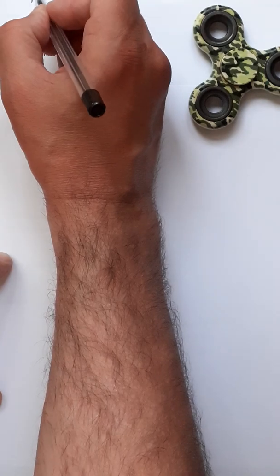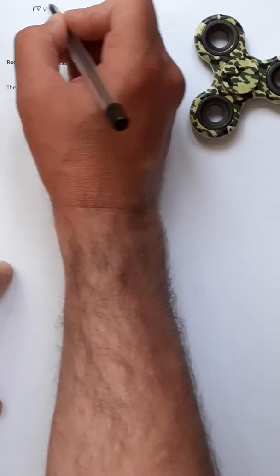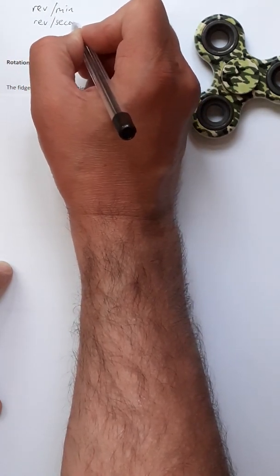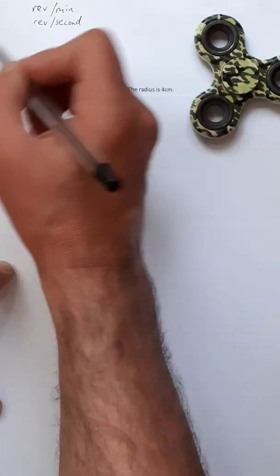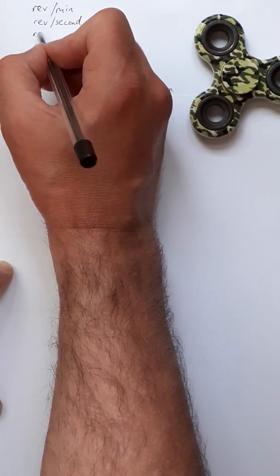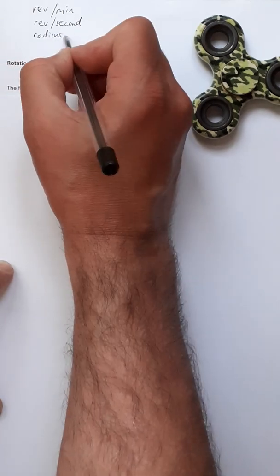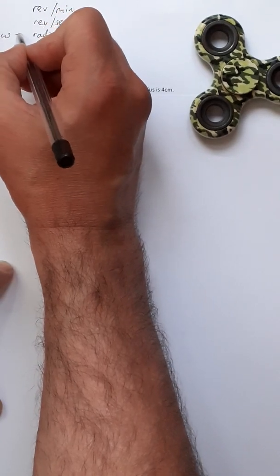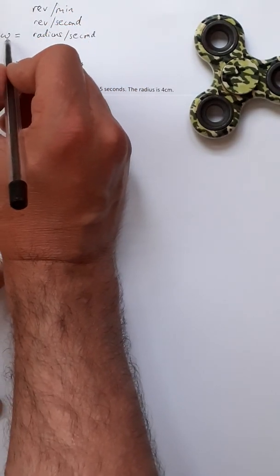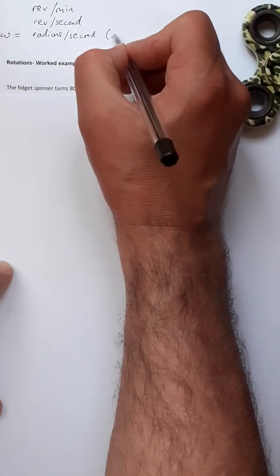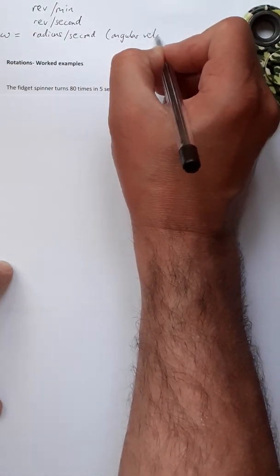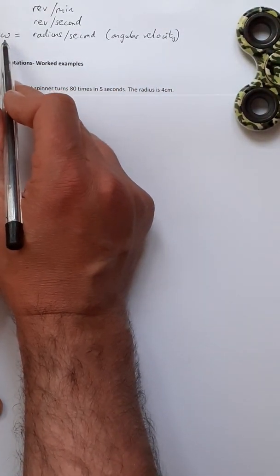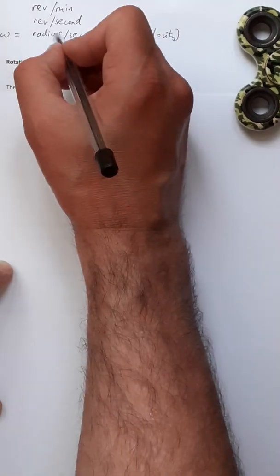Okay, so that might be things like revolutions per minute. We might be talking about revolutions per second. But actually the unit that's going to be most useful when we come to substitute into later formulas is an idea of radians per second. And that's our angular velocity, omega. A Greek letter, omega, looks a little bit like a W. Radians per second, angular velocity. So whenever we need to substitute a value for omega, angular velocity, we need to make sure that it's radians per second that we're using.